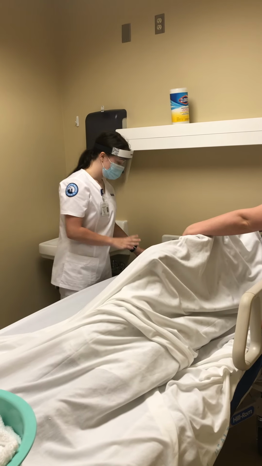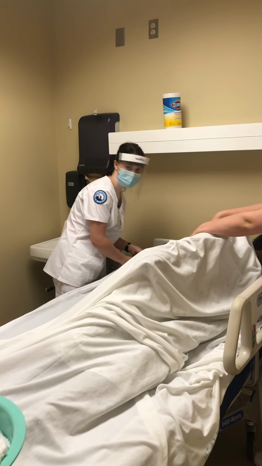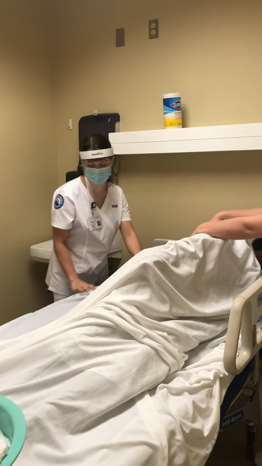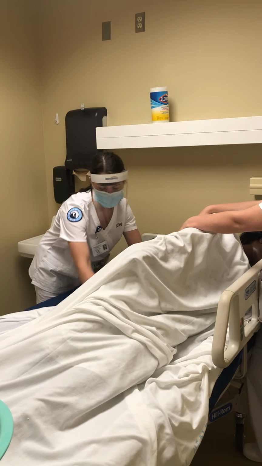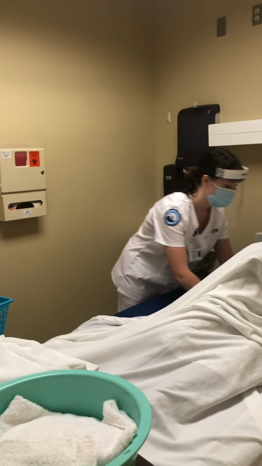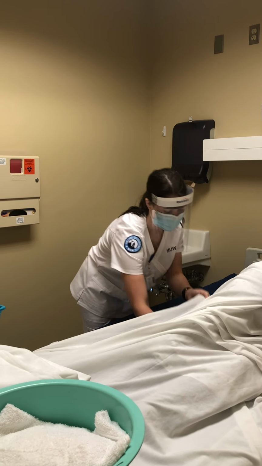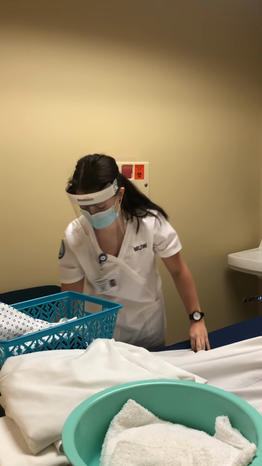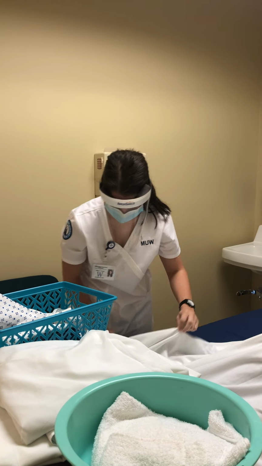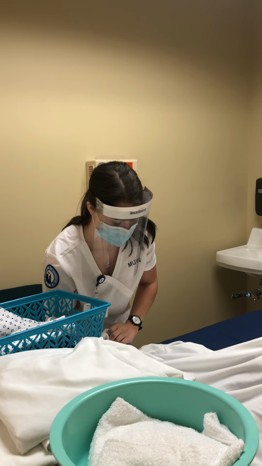I'm going to begin by removing the dirty bed linen, rolling it under as close as I can to the patient's back, always keeping her covered to ensure privacy. I'm going to continue rolling at that side.